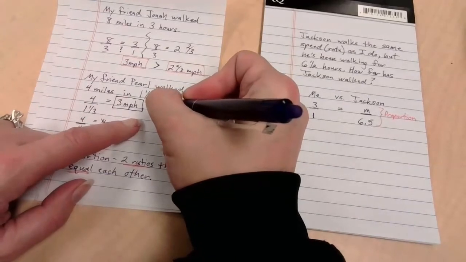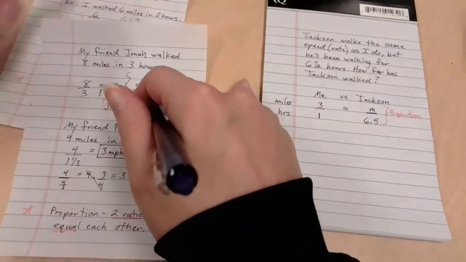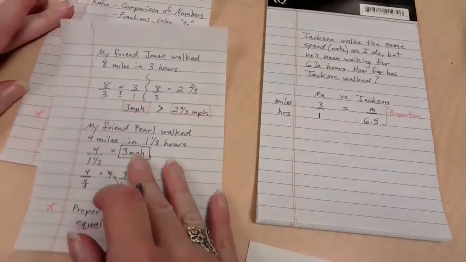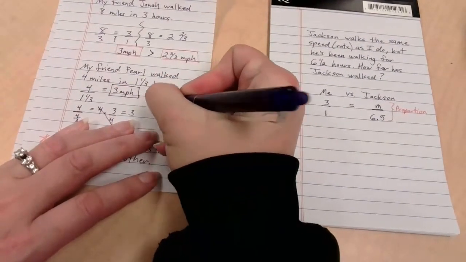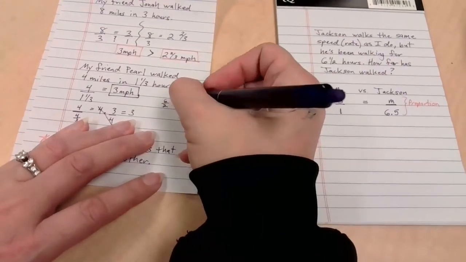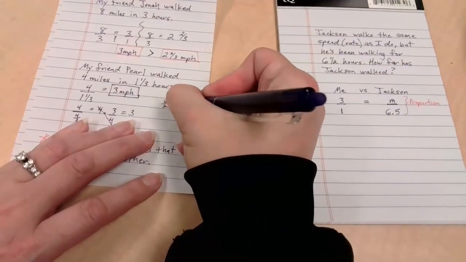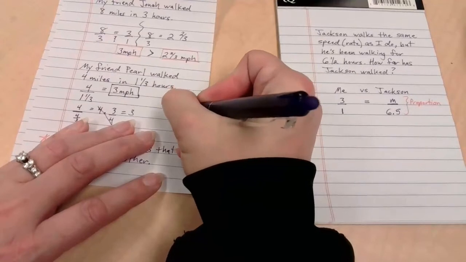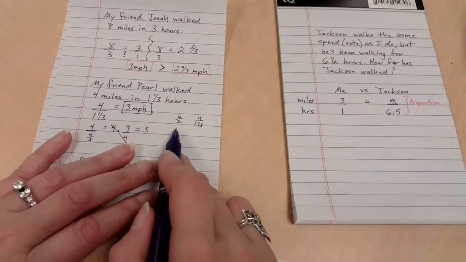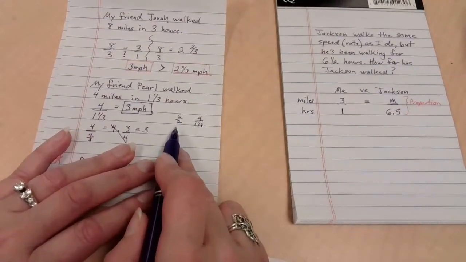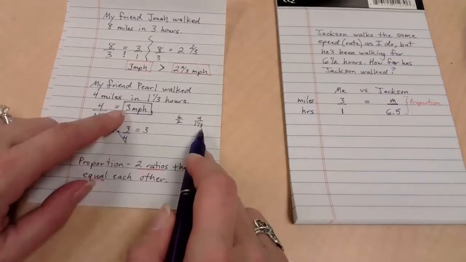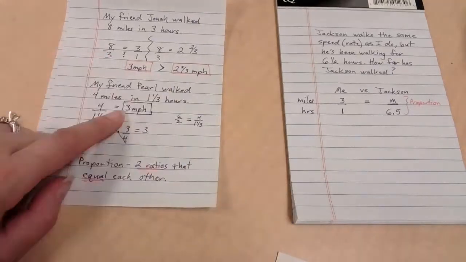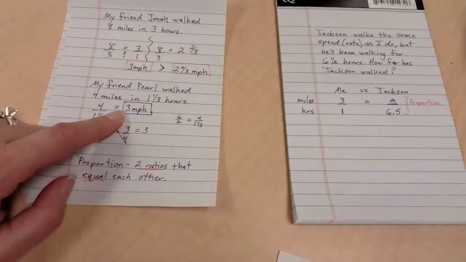So I had originally, I'm going to go back to my original numbers, which said that I walked 6 miles in 2 hours, and Pearl walked 4 miles in 1 1/3 hours. A little bit squishy, a little bit tiny. Mine was 6 miles in 2 hours. Pearl's is 4 miles in 1 1/3 hours, and it turned out that these really were equal to each other. Well, let me show you something sort of fascinating.